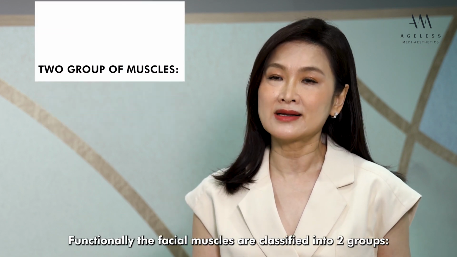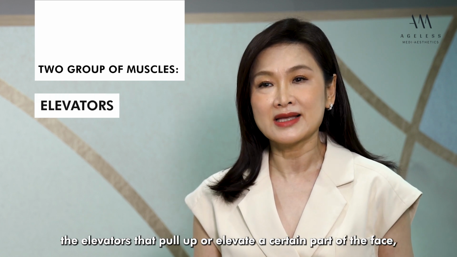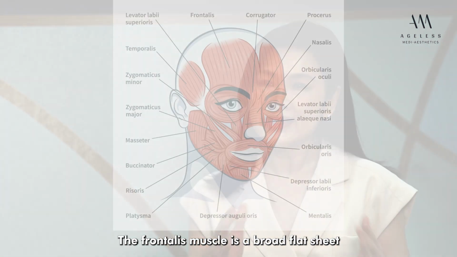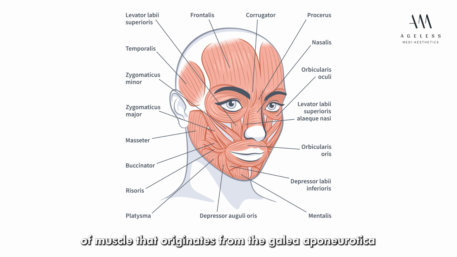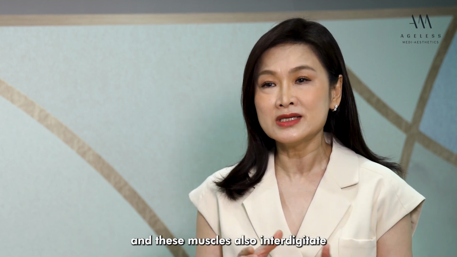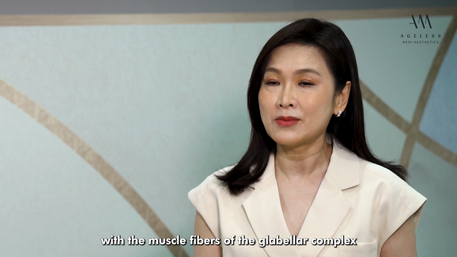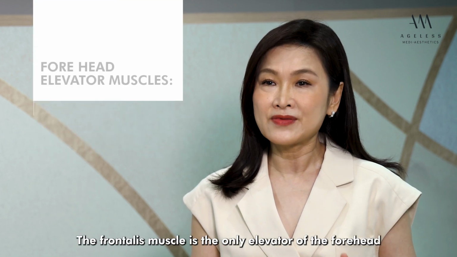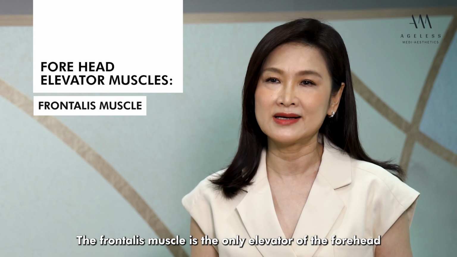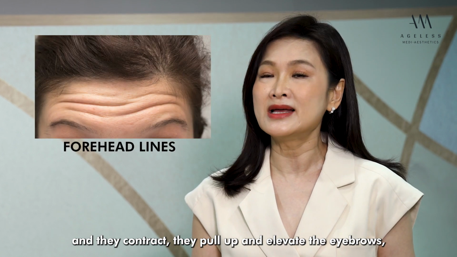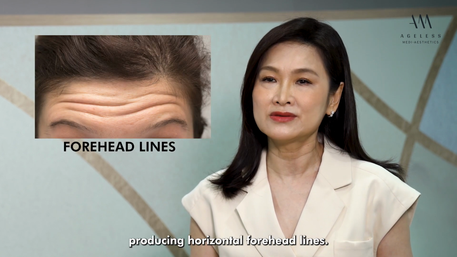Functionally, the facial muscles are classified into 2 groups: the elevators that pull up or elevate a certain part of the face, and the depressors that pull down. The frontalis muscle is a broad, flat sheet of muscles that originates from the galea aponeurosis to insert into the skin of the forehead and the eyebrows, and these muscles also interdigitate with the muscle fibers of the glabellar complex, consisting of the procerus, the corrugatus, and the orbicularis oculi muscles. Now, the frontalis muscle is the only elevator of the forehead or the upper face, and when it contracts, it actually pulls up and elevates the eyebrows, producing horizontal forehead lines.